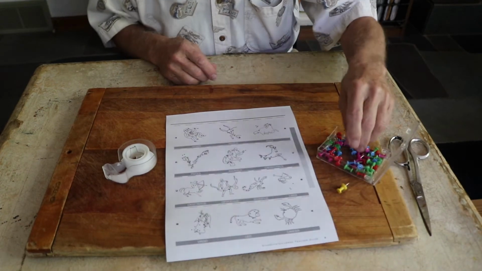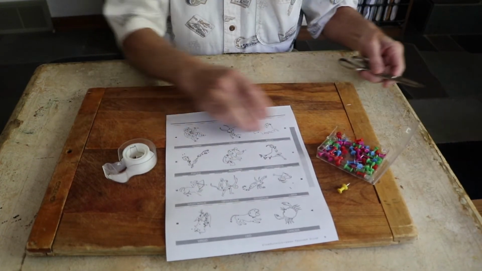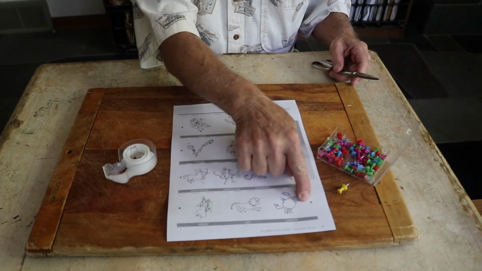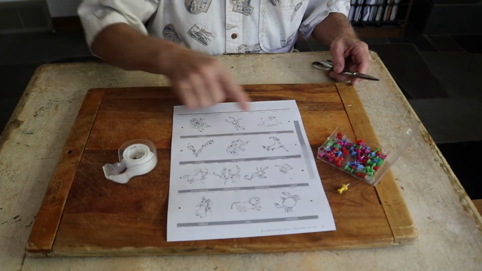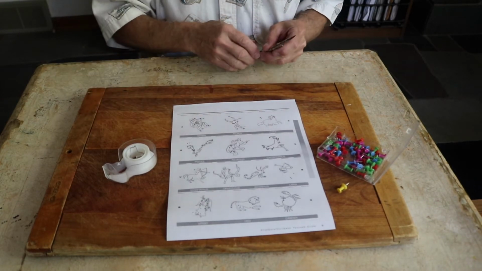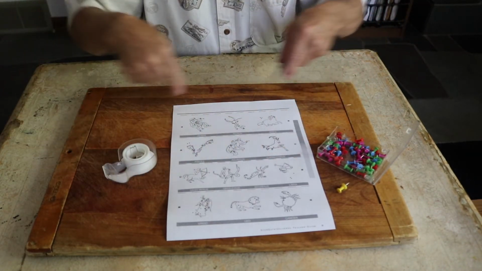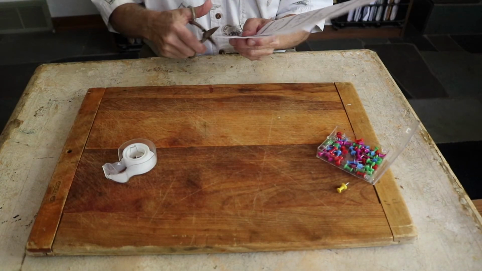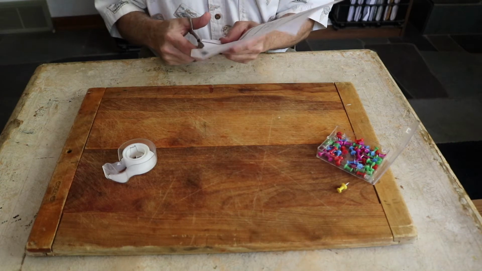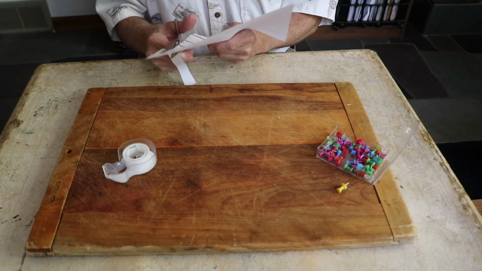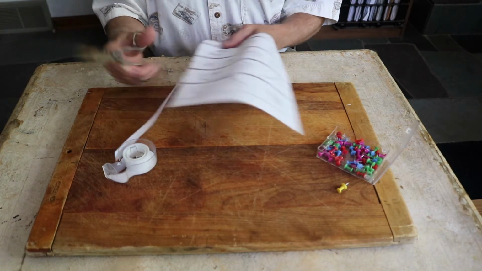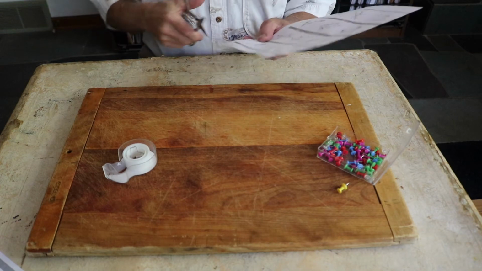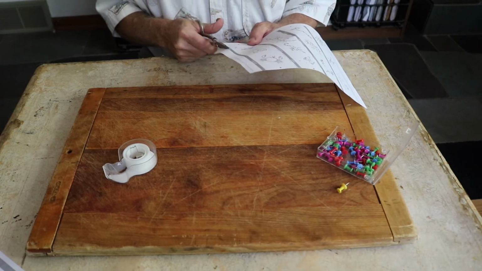So, step one is to cut out these 4 strips and then hook them together. A will overlap A, D will overlap D, and so on to make a ring, a circle of constellations. These are the constellations of the zodiac. Zo as in zoo, because 8 of the 12 are animals.